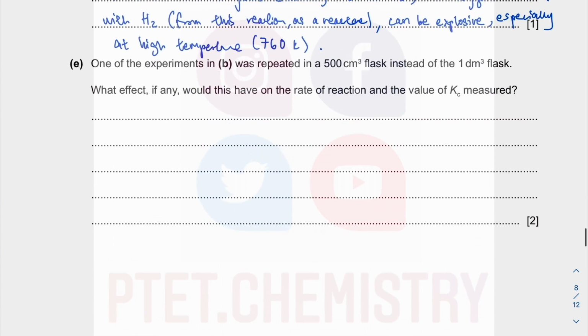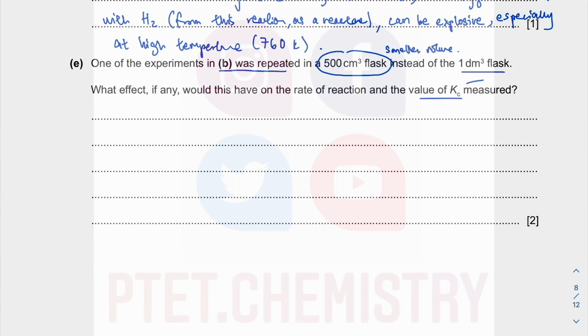All right. Phew. So one of the experiments in B was repeated. You use a 500 cm³ flask. So this is a smaller volume than a 1 dm³ flask. Would that affect Kc? Well, I can tell you it wouldn't because only temperature can. So since you're just changing volume, you're not changing temperature, that would not affect it. But rate of reaction, yes, because changing volume means that you will change the pressure of the gases exerting on the wall. So this is a classic rate versus equilibrium.